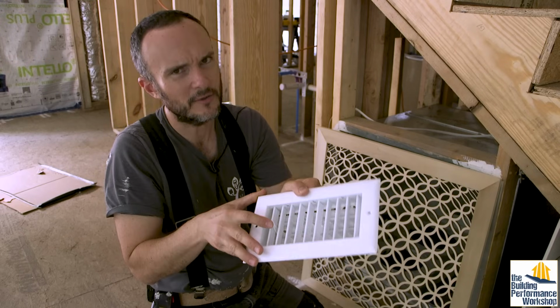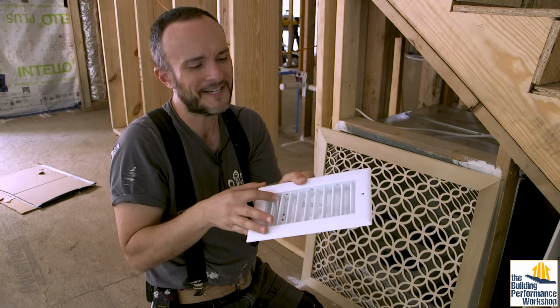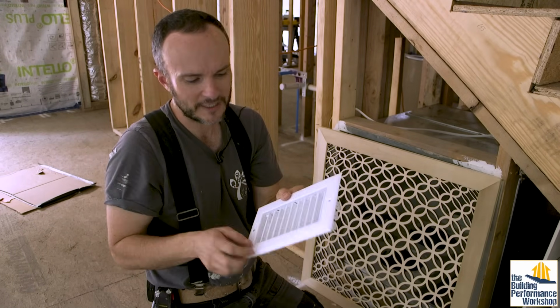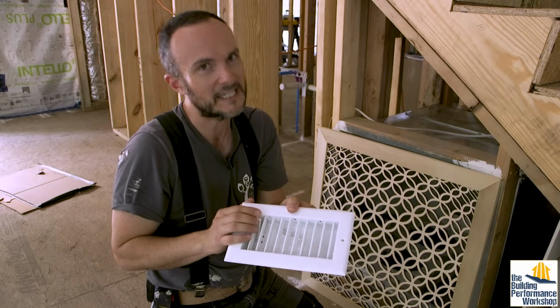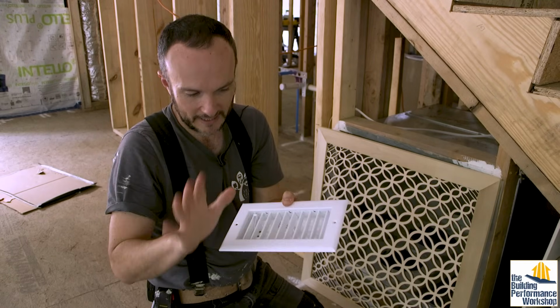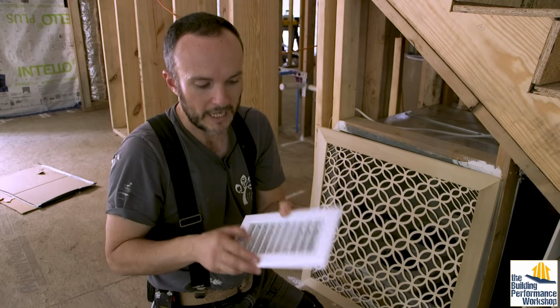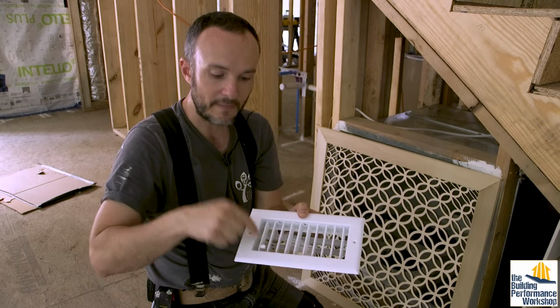These don't do as much as you think, generally. I've tested them in the field, and like, if you were to close this off totally, it looks like it's going to be zero air coming out of here. Might still be a considerable amount of air coming through, depending, again, on the type. But you don't want, in general, to be messing around with this too much.